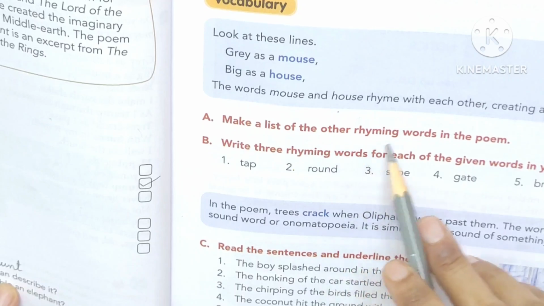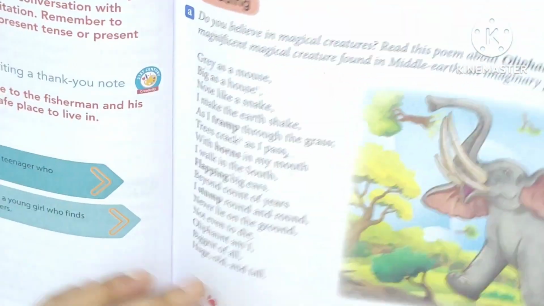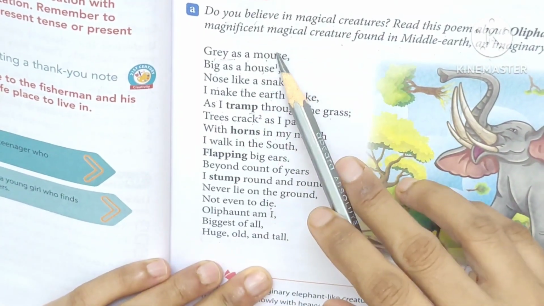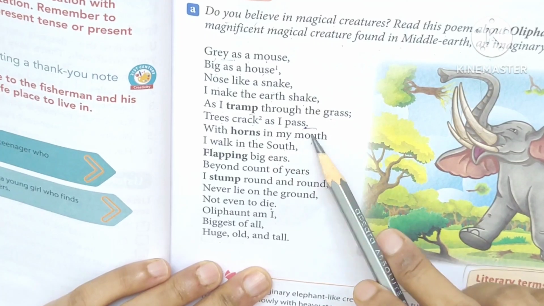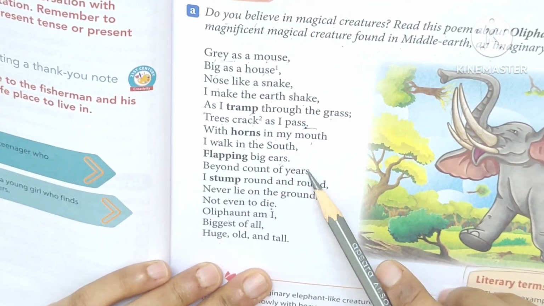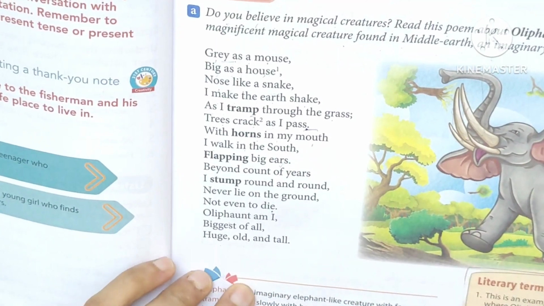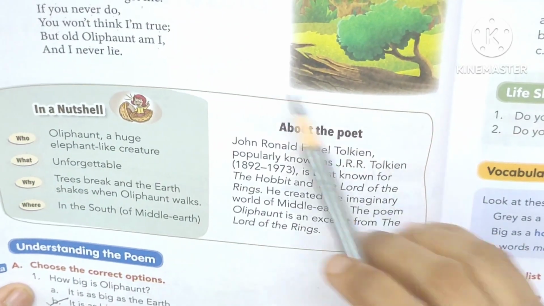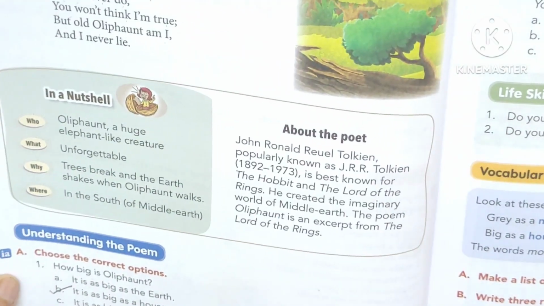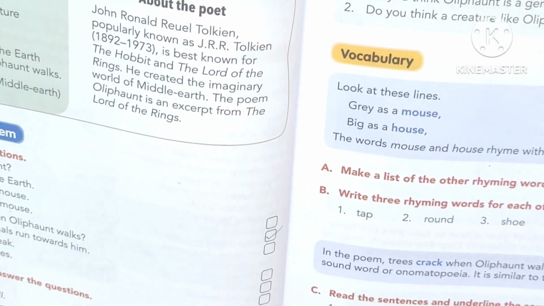Make a list of the other rhyming words in the poem. So, what are the rhyming words? Mouse, house, snake, shake, grass, pass, mouth, south, ears, round, ground, all, tall. Okay, all these are the rhyming words in this poem.